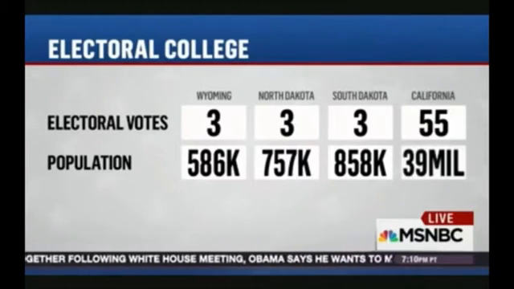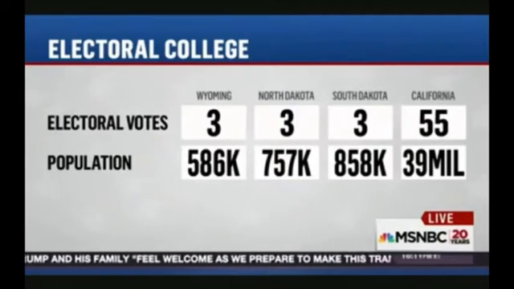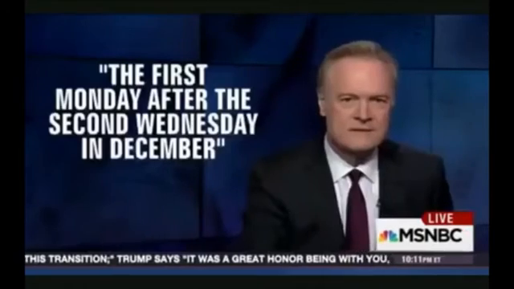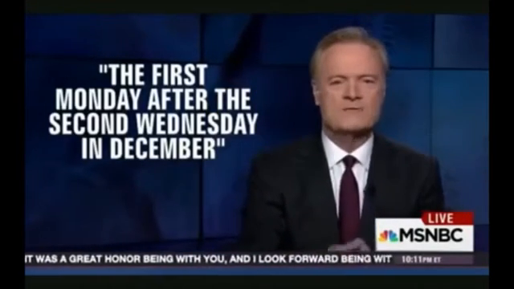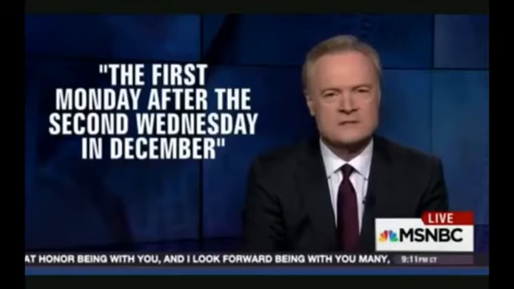But California has 39 million people, and it only gets 55 electors in the Electoral College. If California voters got equal representation in the Electoral College to Wyoming voters, California would get 199 electors in the Electoral College. That is how wildly unrepresentative of actual American voters the Electoral College is.